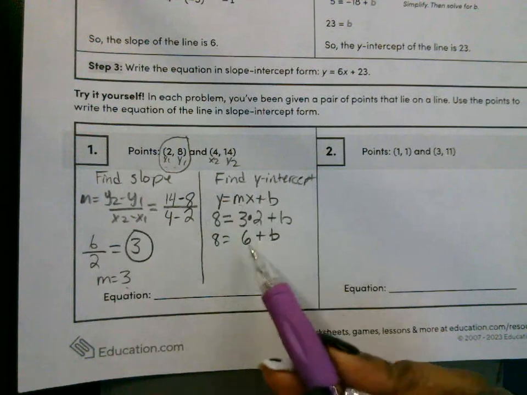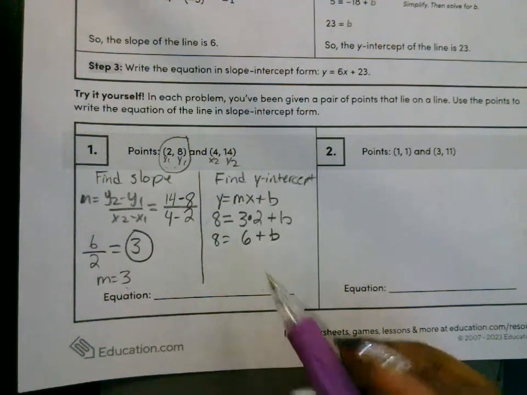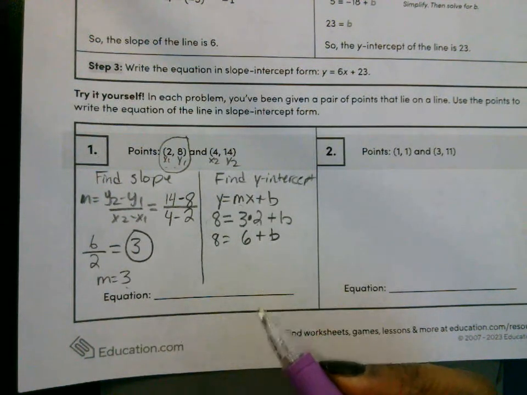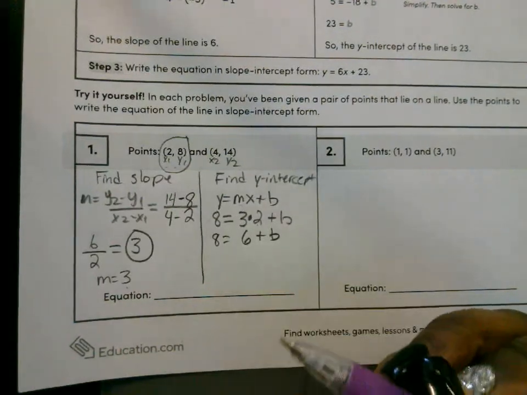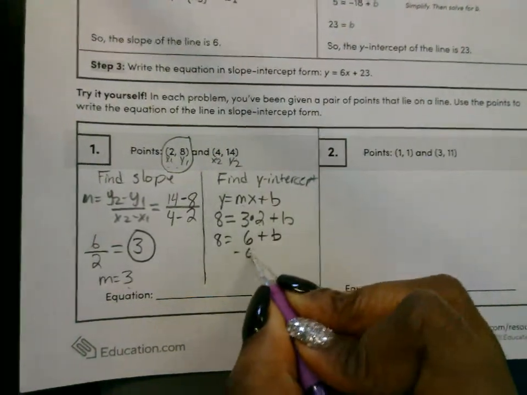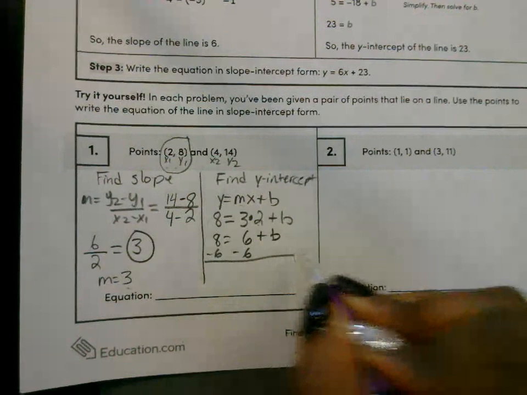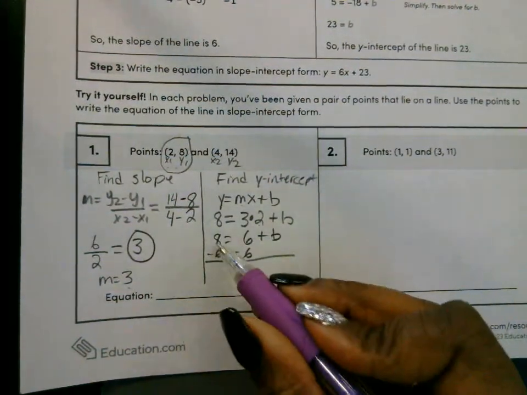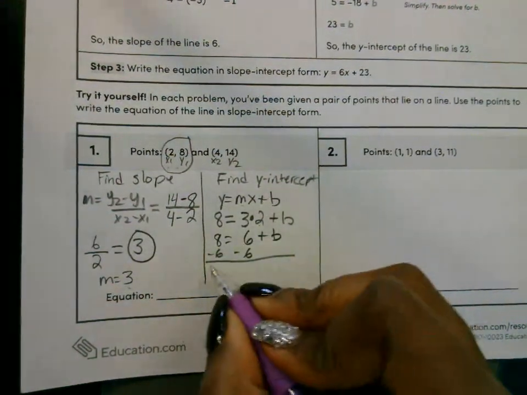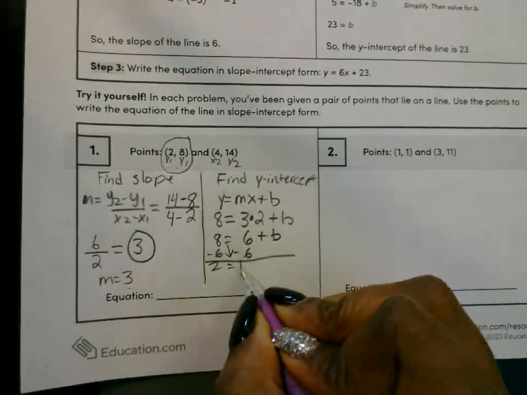All right, so now what do we do to get b by itself? Subtract. Got to get rid of the 6. So we're going to subtract 6 on both sides. What is 8 minus 6? It's 2. So b is equal to 2.